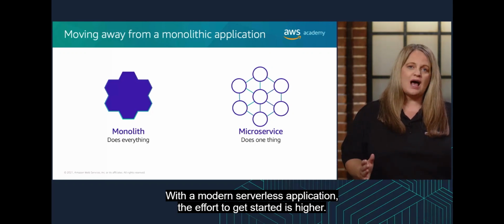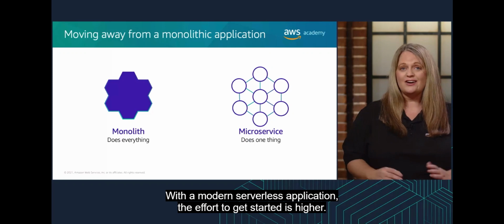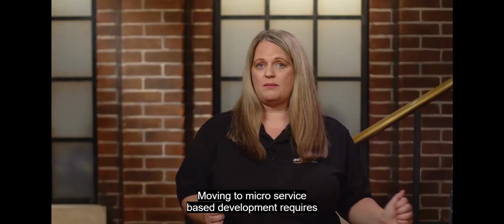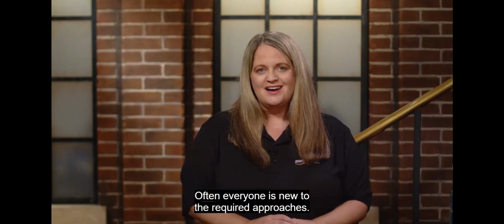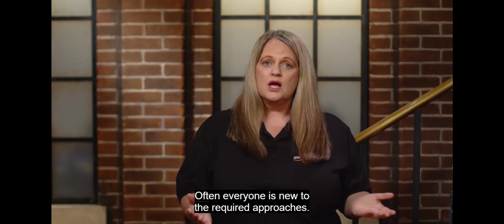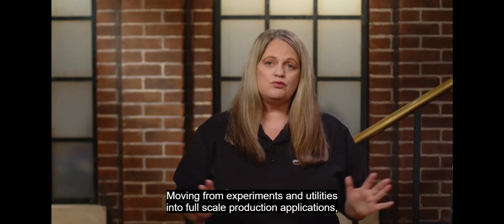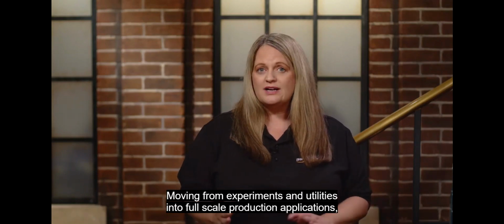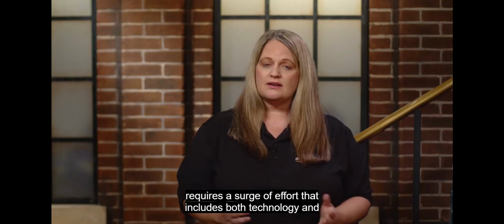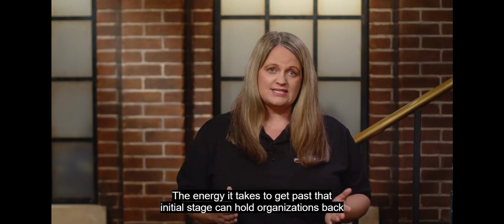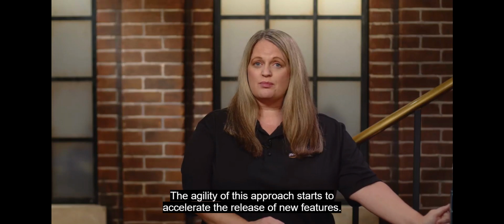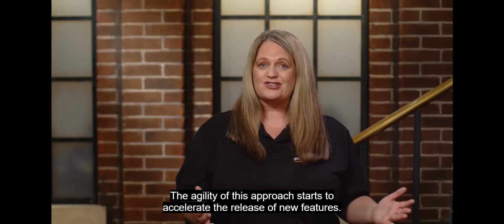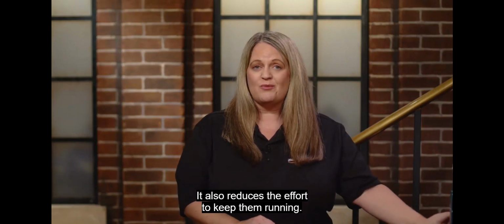With a modern serverless application, the effort to get started is higher. Moving to microservice-based development requires a significant surge in effort, as everyone learns and makes mistakes. Often everyone is new to the required approaches. Moving from experiments and utilities into full-scale production applications requires a surge of effort that includes both technology and organizational changes. The energy it takes to get past that initial stage can hold organizations back. After the initial learning curve, the agility of this approach starts to accelerate the release of new features. It also reduces the effort to keep them running.